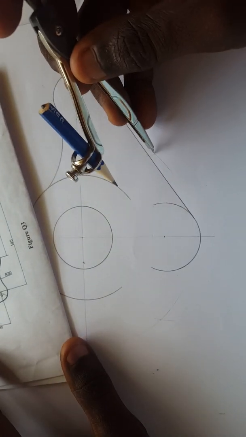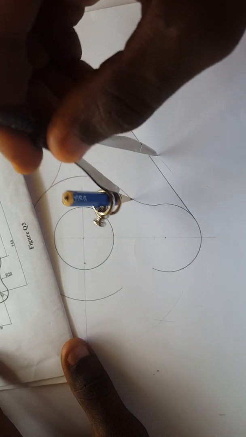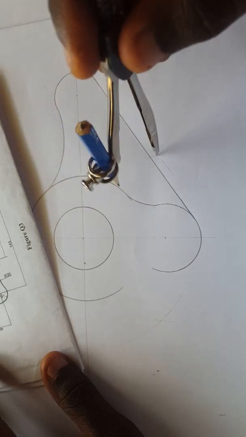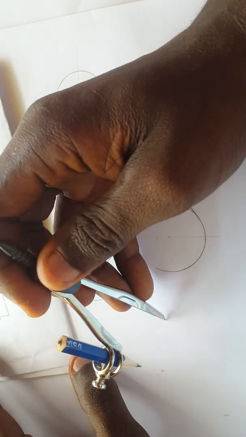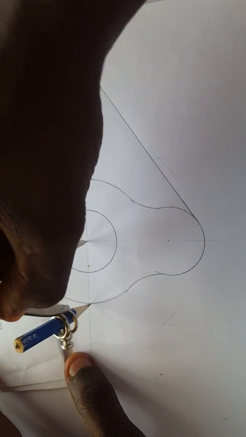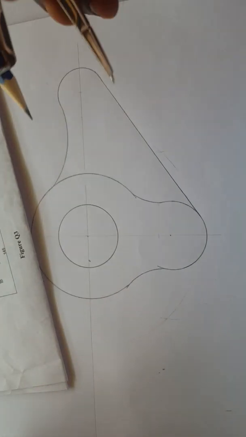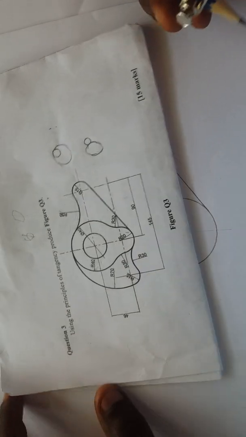Okay, so we stand over here with the 30, you get this. We can also make that a deep line. Then we stand here, then we do the same. So we have something like this. We can also make that a deep line because it's part of what we are looking for. I need to extend this one a bit. Good.